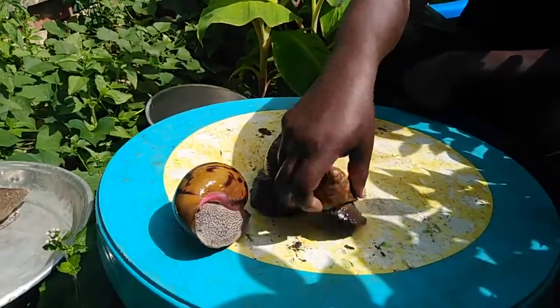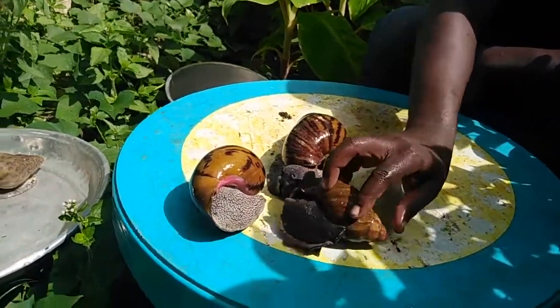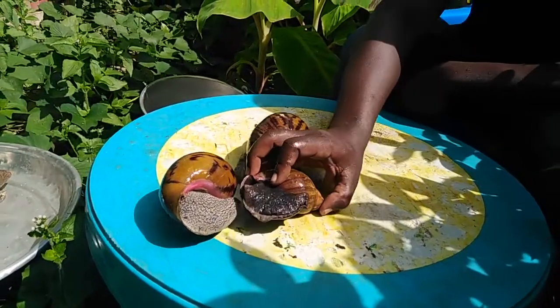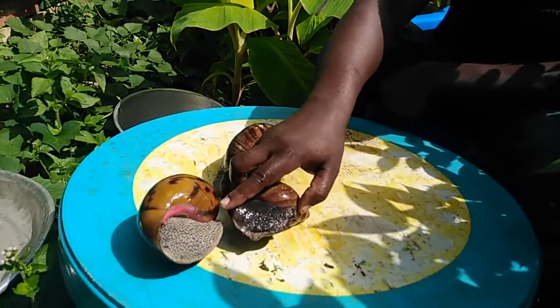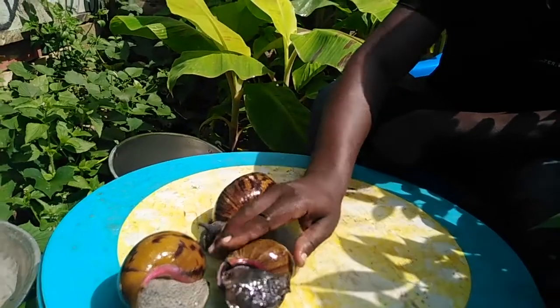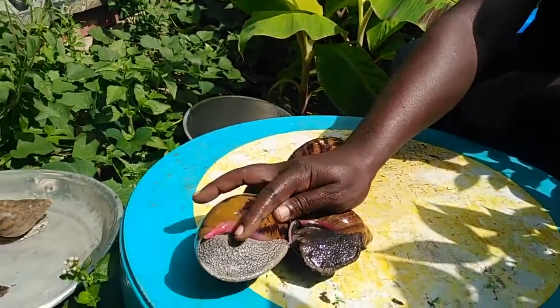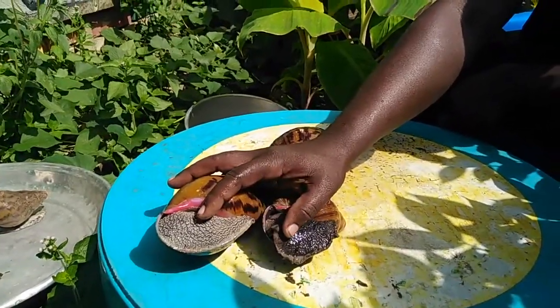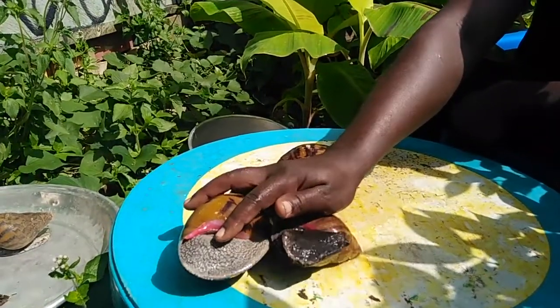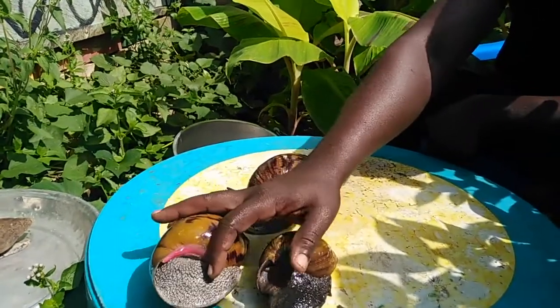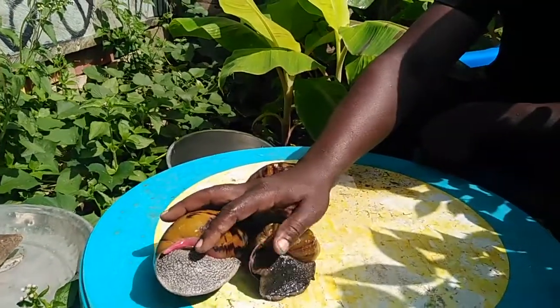Let's look at the Achatina Marginata. You can see that comparatively, this is quite darker. It has a dark surface as compared to the black and white surface. Now let's look at the toughness of their flesh.